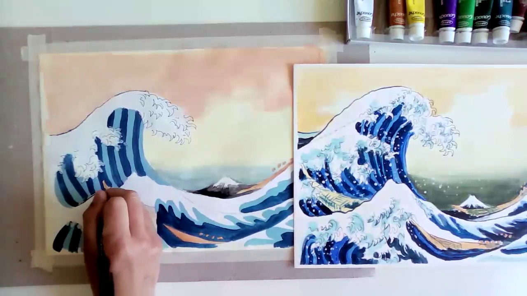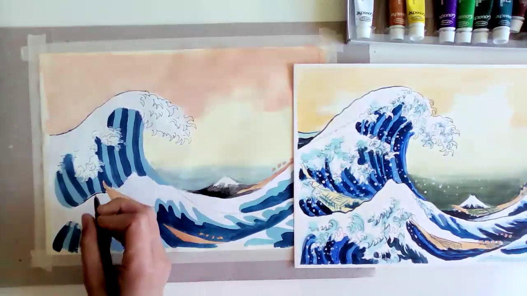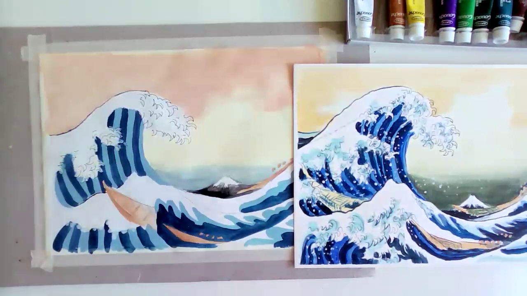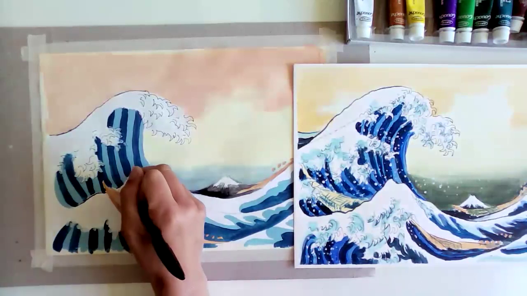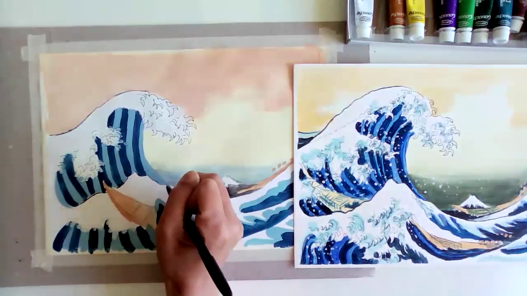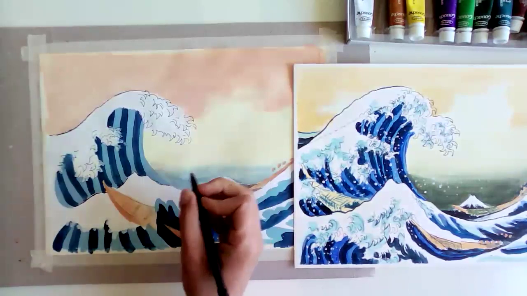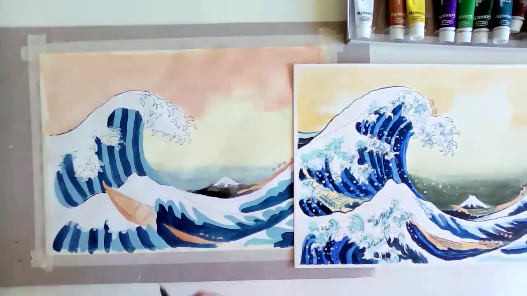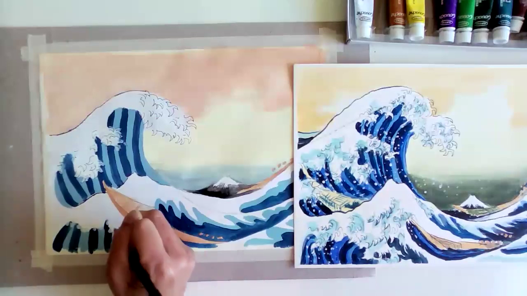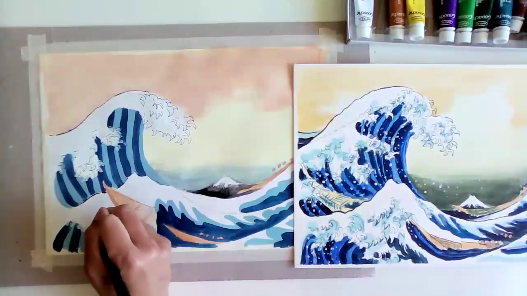And another thing again, don't be worried if it doesn't look perfect or something happened. You always have paint, you can always just put paint on top, like if there are some dark lines that didn't work out.